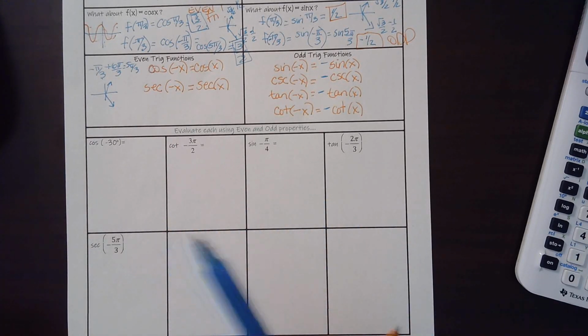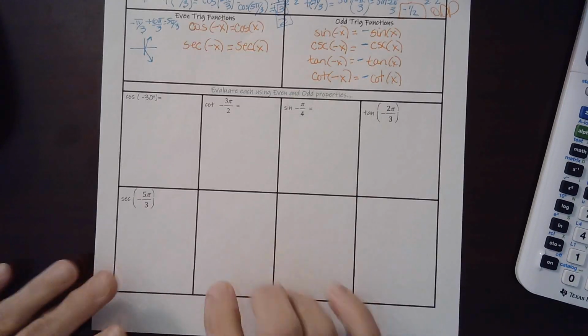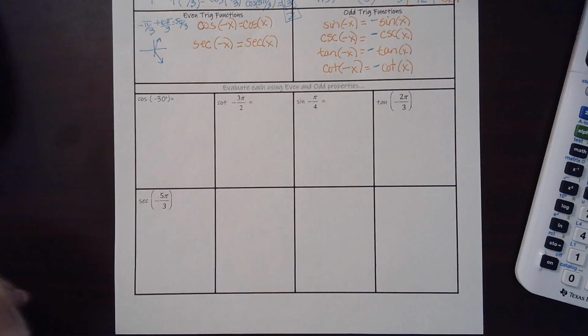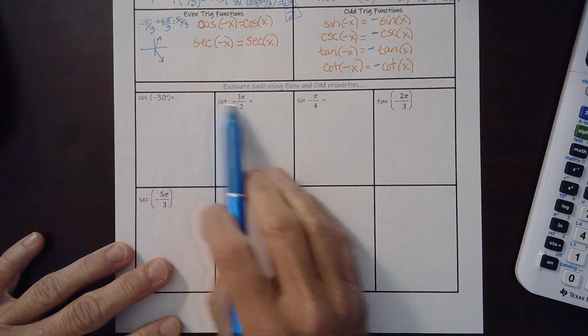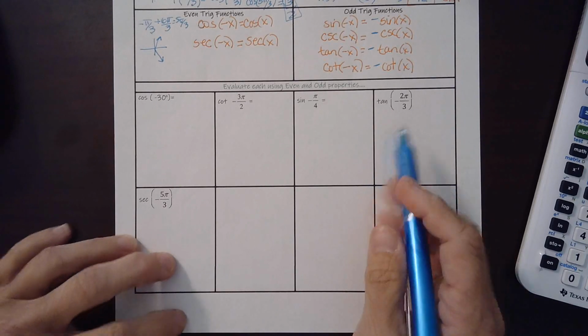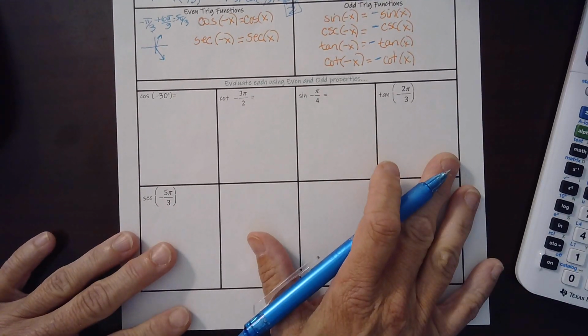So we're going to evaluate some trig functions, and we're going to use the fact that the trig function is either even or odd. We're going to use that to determine what the value is. If you'll notice these four examples, they're all negative. And this is simply a nice tool to use when you need to evaluate a negative angle measure. So let's just see how that's going to work.